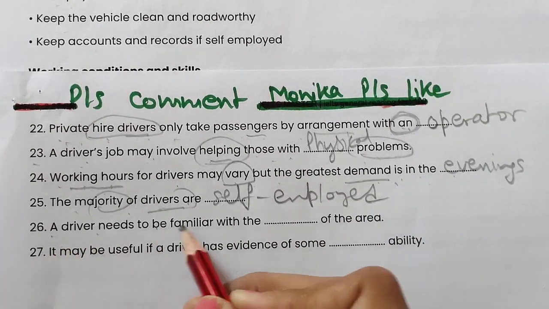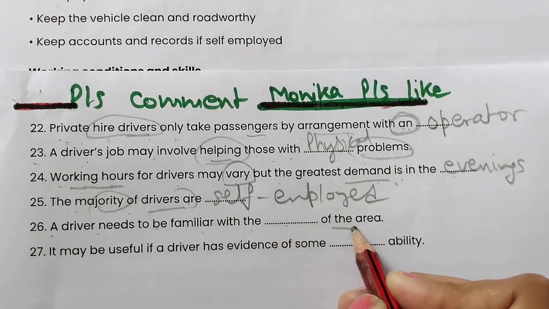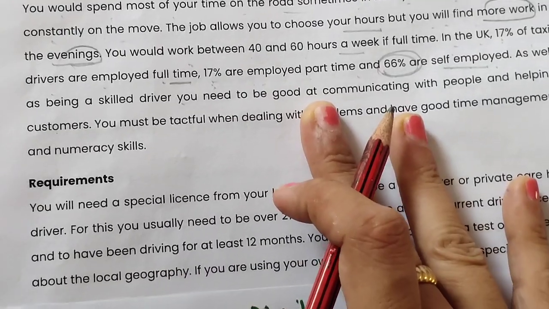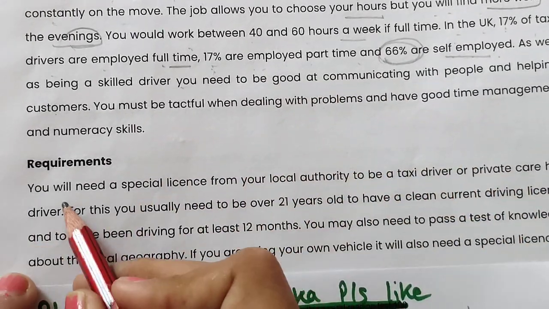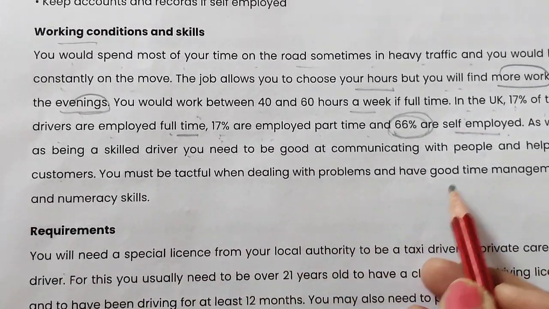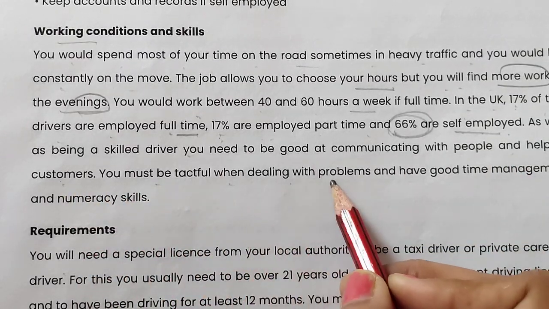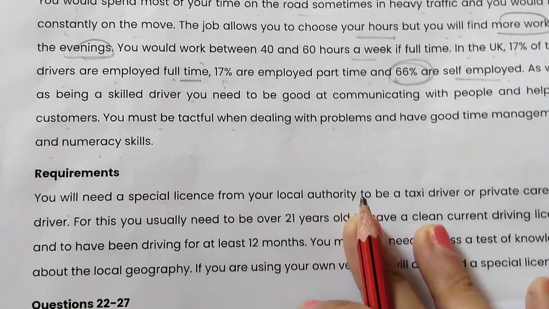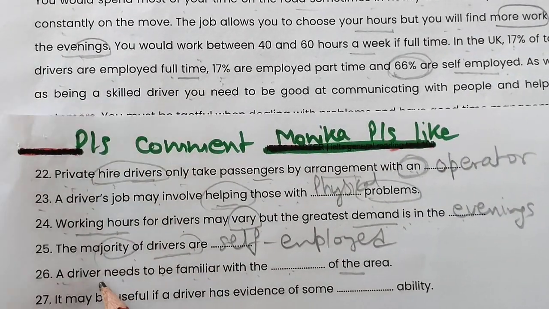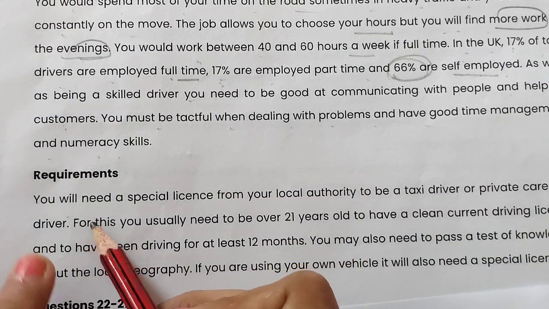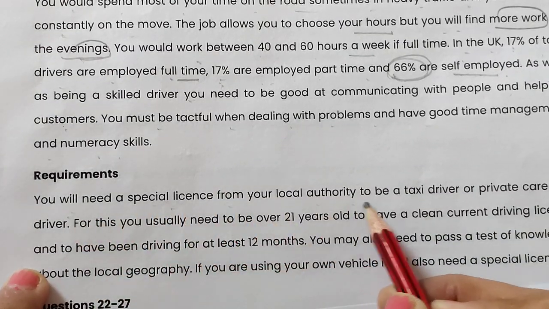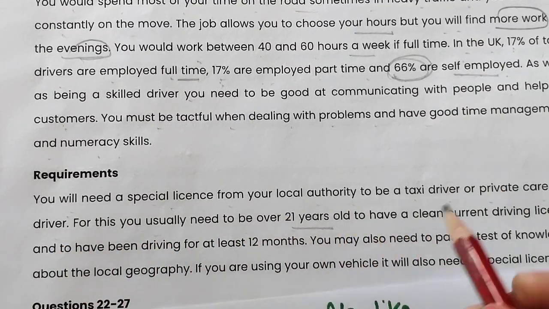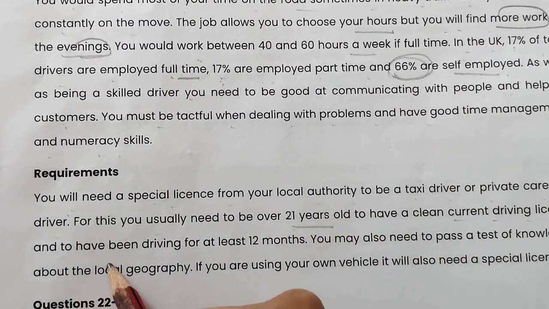A driver needs to be familiar with the dash of the area. A driver needs to be familiar with the dash of the area. So, requirements. You see this: helping customers, dealing with problems, having good time management and skills. But requirements means what a driver needs. Let's read this. You will need a special license from the local authority to be a taxi driver or private car driver. You usually need to be 21 years old and have a clean current driving license.